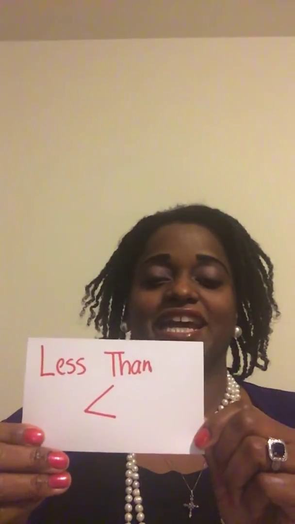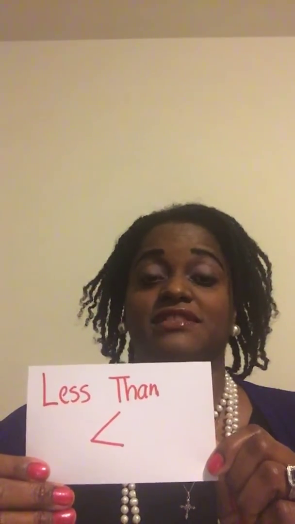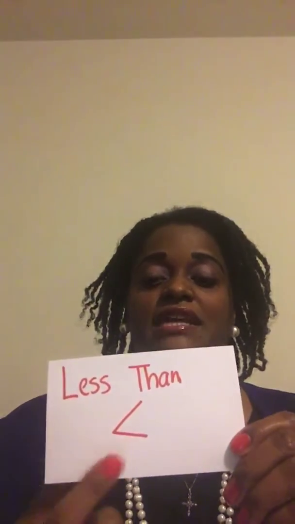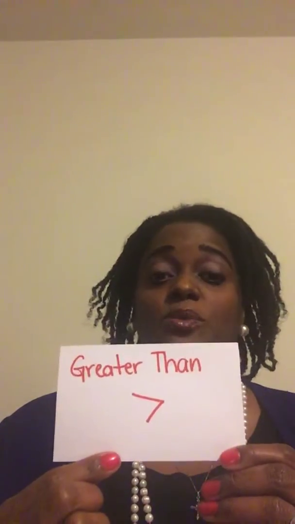Now another inequality we use is right here, less than. What does it mean when something's less than? Well, 1 is less than 7, okay? This means less than. Less than points this way. Another one is greater than. Greater than points the other way, all right? So like 12 is greater than -2.